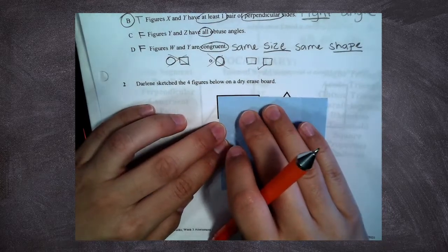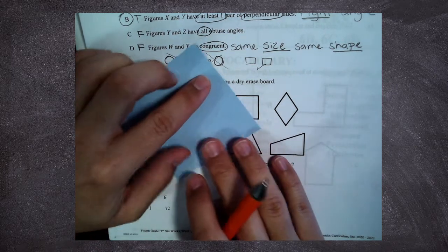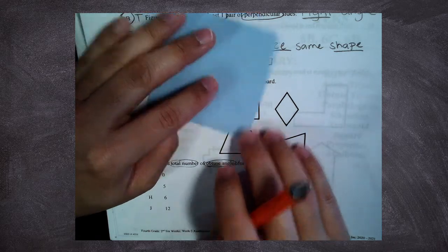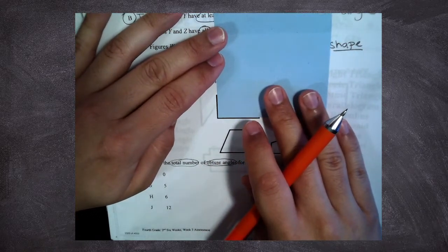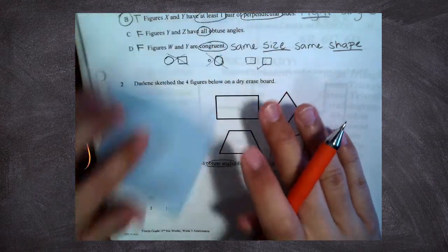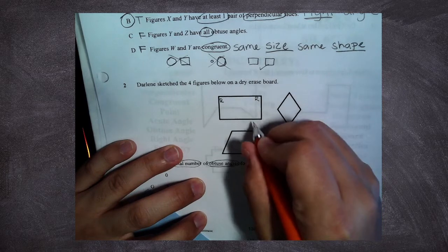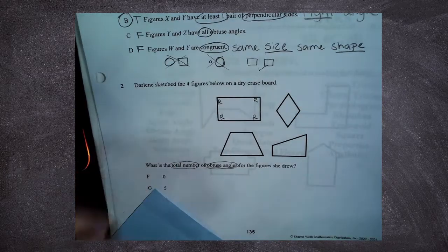Look, no matter what angle I check, my sticky note fits perfectly each corner of this rectangle, because rectangles need to have right angles. They can't have any other kind of angle. That's a right angle, a right angle, a right angle, and a right angle.